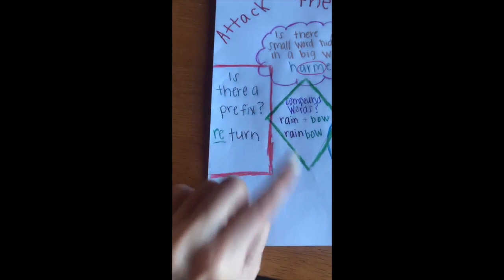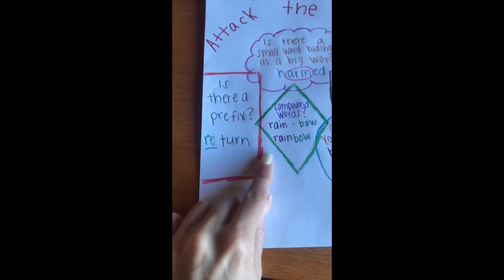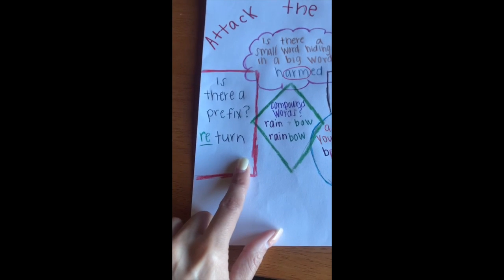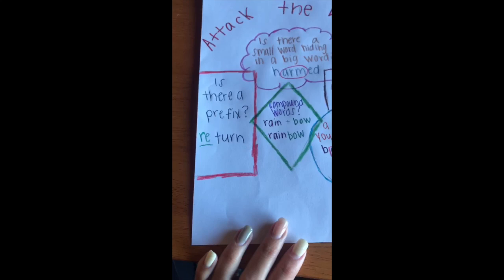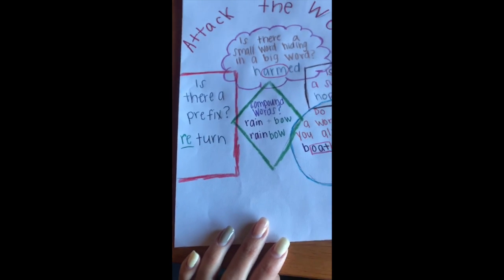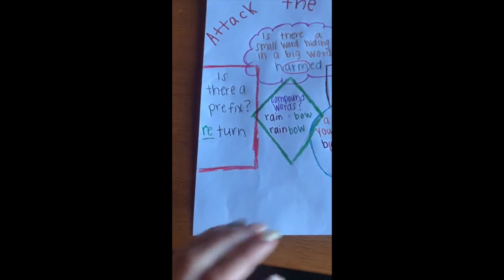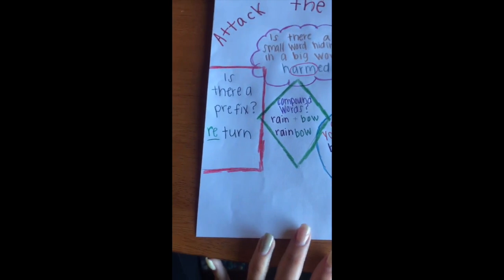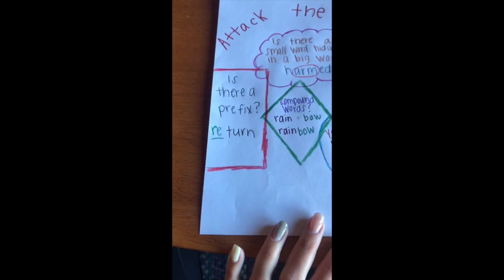So it's important to look for prefixes in words because this can not only help you sound out the word, but then figure out the word definition as well. So if I were to take the word unhappy, knowing that un means not, and happy is an emotion, I can put together those words and then figure out the character was not happy during this point of the story.